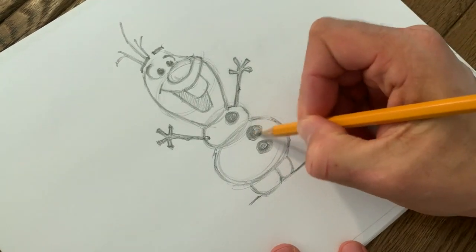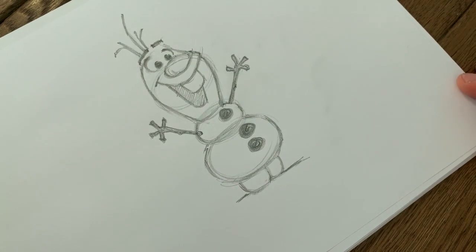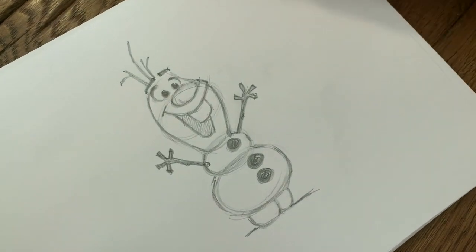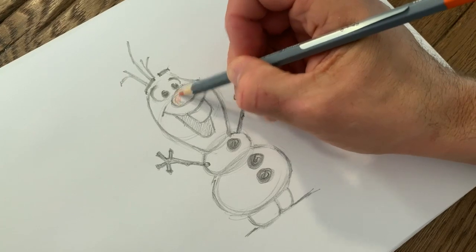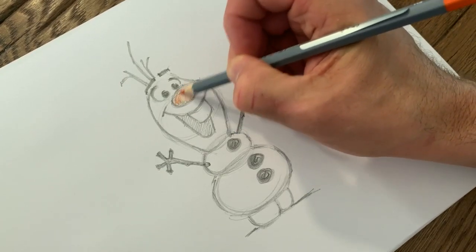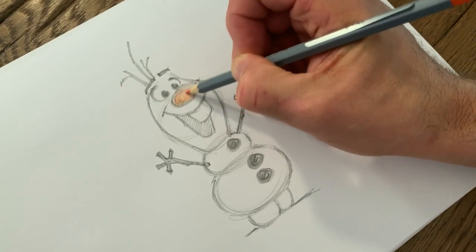Okay, so there we are. We got Olaf. It's looking good. He's so happy, isn't he? He's like, hi, friend. And then let's top this off with a little orange nose, shall we? Cute little orange nose.